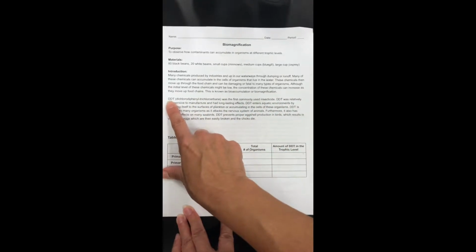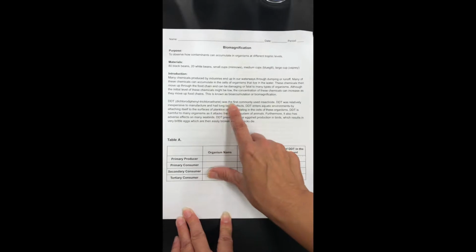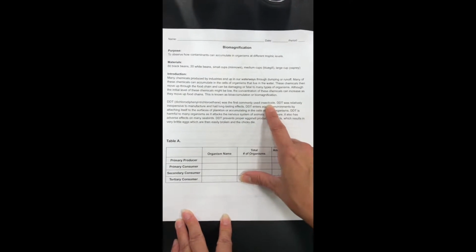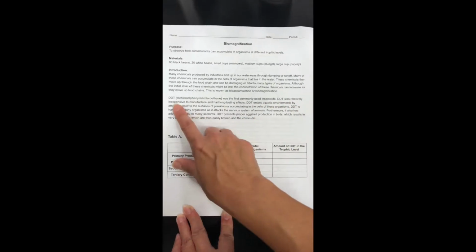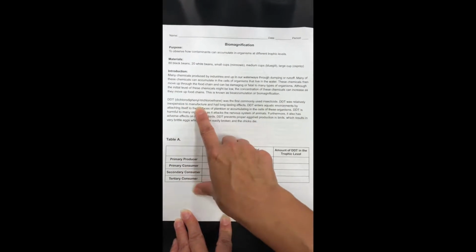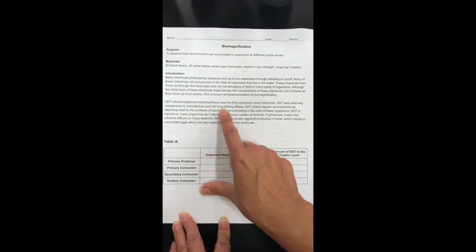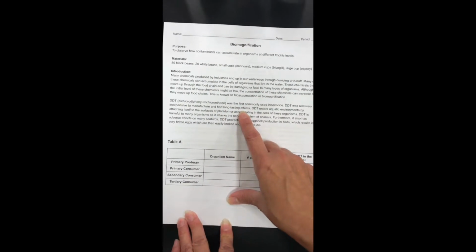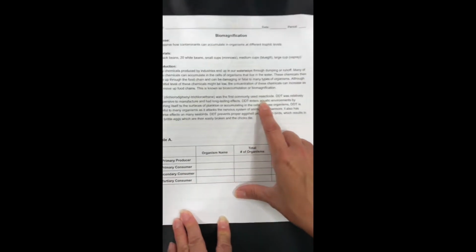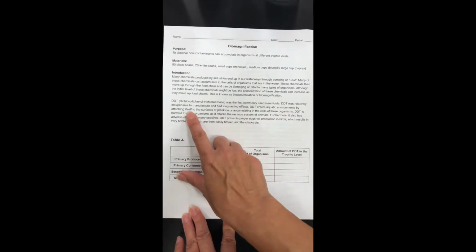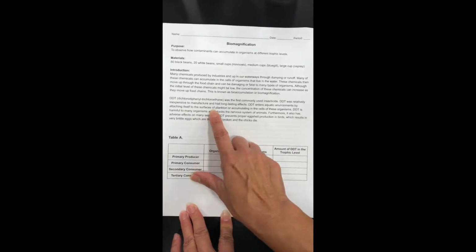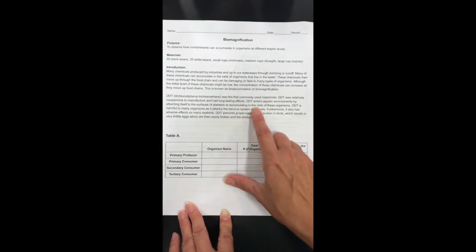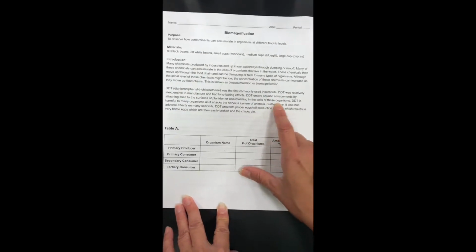So DDT is a chemical that was first commonly used in insecticide or pesticides. DDT was relatively inexpensive to manufacture and had long-lasting effects, so it killed lots of pests very cheaply. DDT enters aquatic environments by attaching itself to the surfaces of plankton or algae or accumulating in the cells of these organisms.